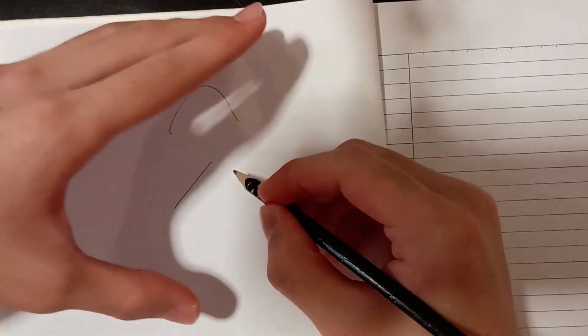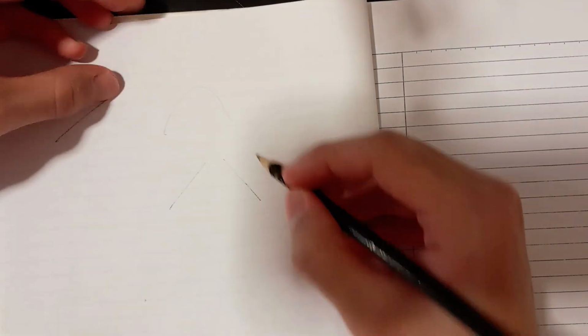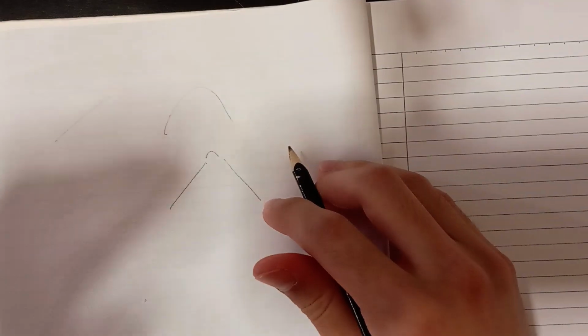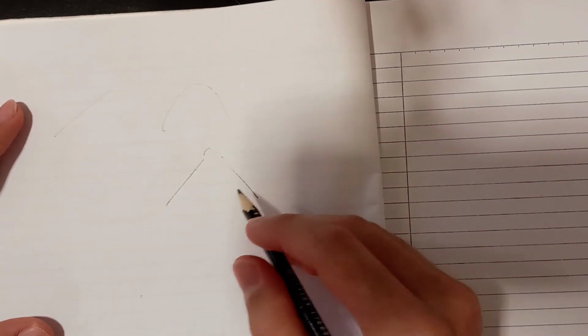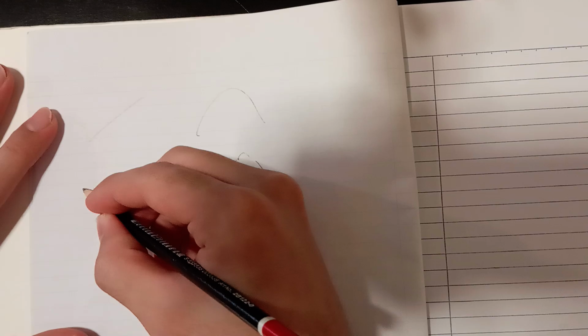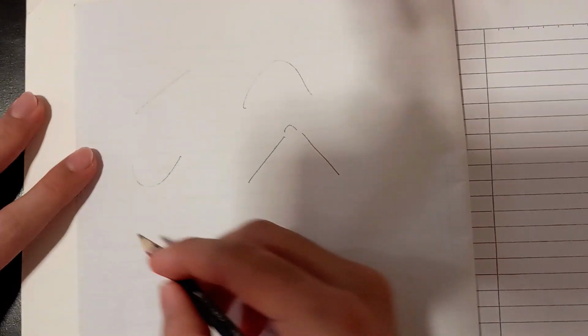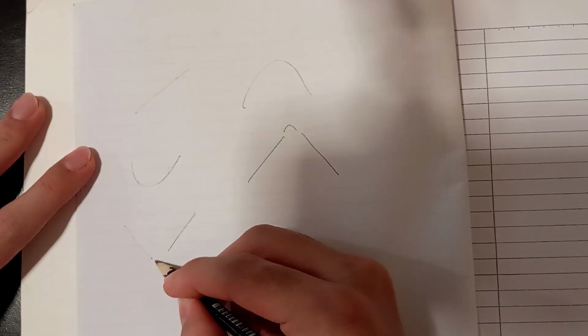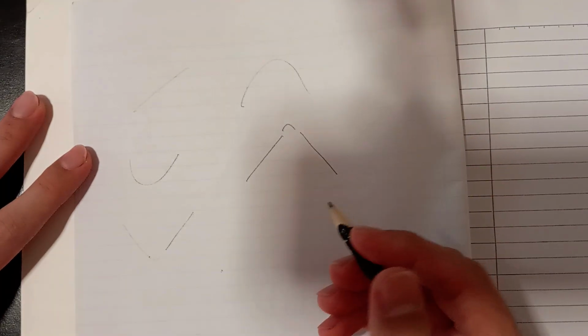So you have your curve, then it's made out of 2 lines. It's one up, one down, and then you join them together, like that, or the other way around. Like let's say it's like this, so one down and then one up, and then you join them together. Quadratic.